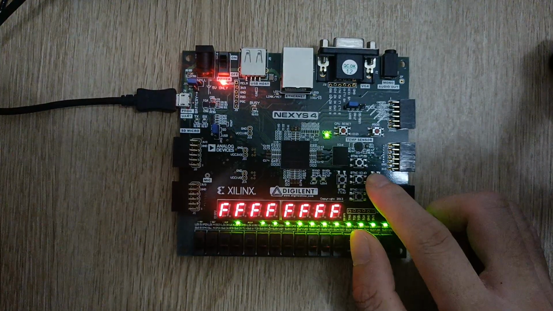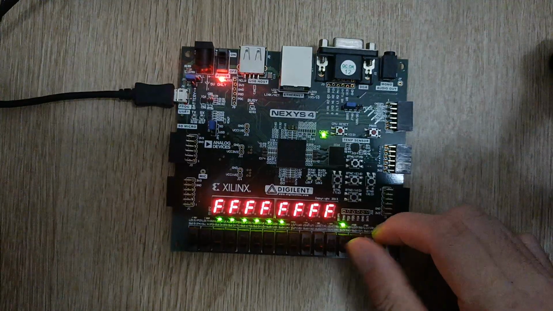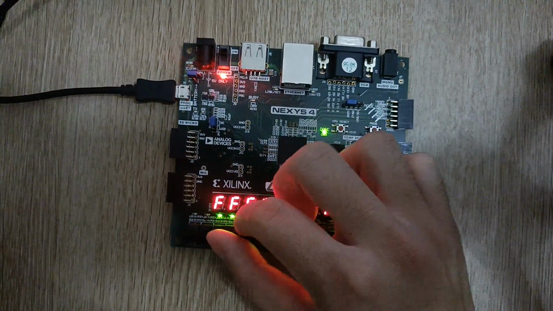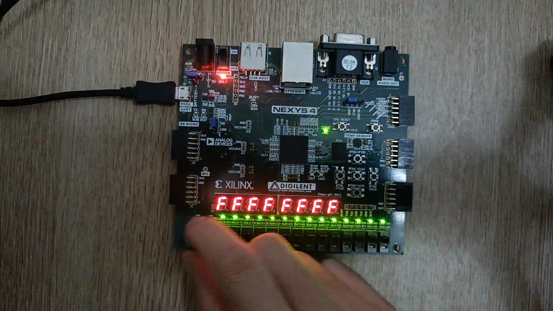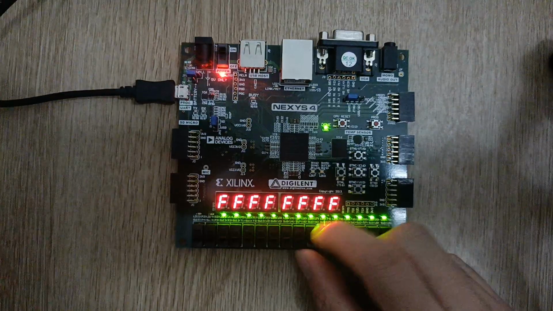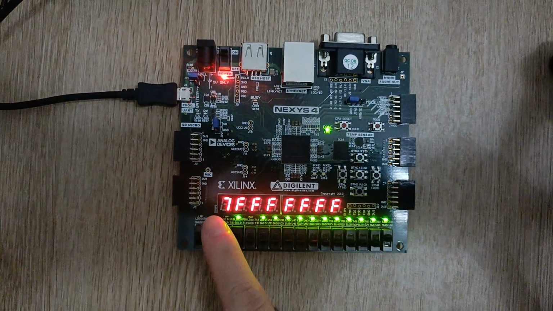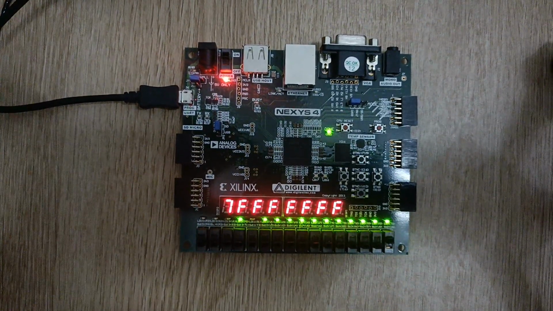For SRL, I first set the mode bit. And then afterwards, I set all Fs, and then all Fs again. I also want to shift it by 1 bit. Oh, you notice the MSB is no longer 1.